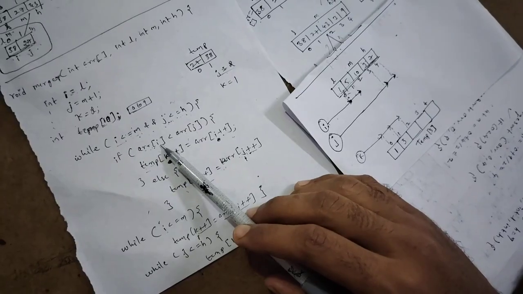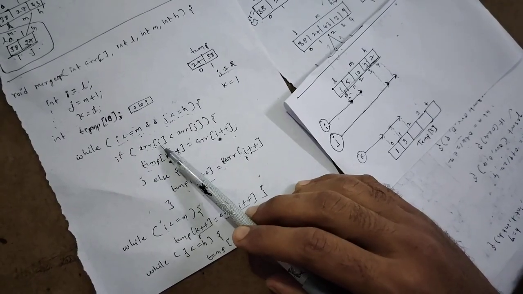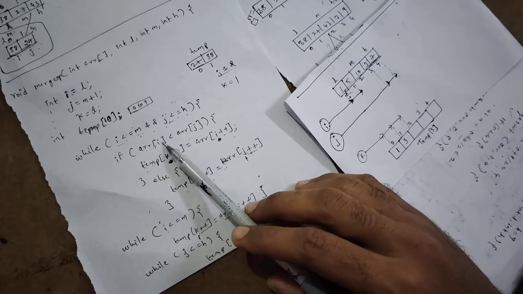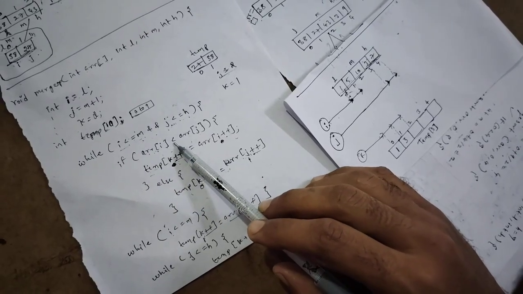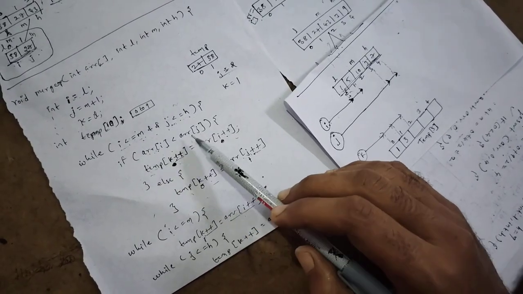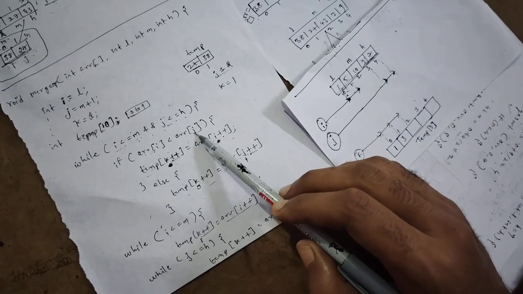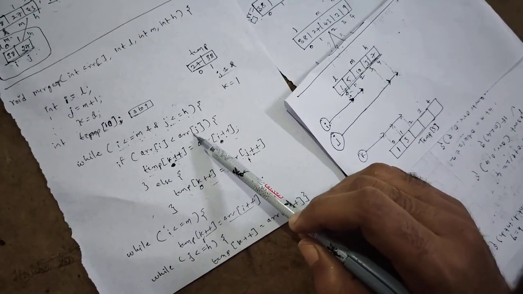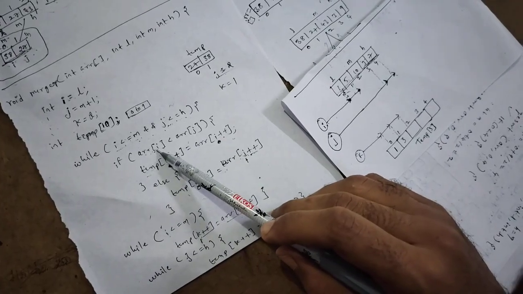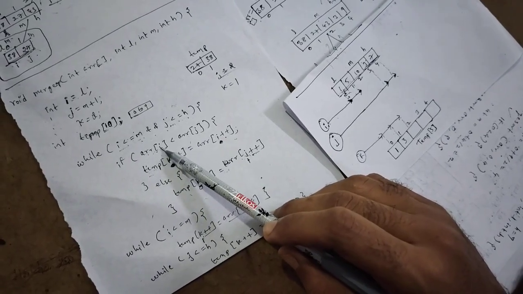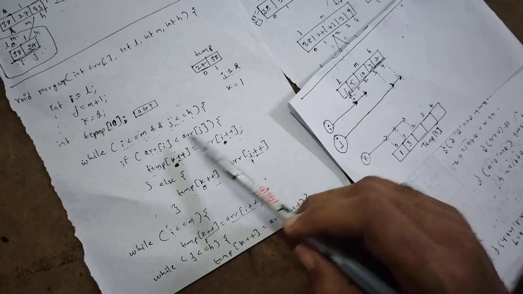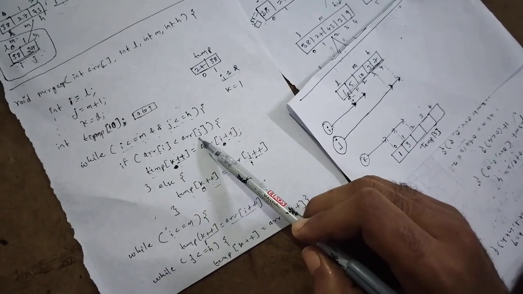i equals to 1, array index 1 less than, j is already incremented, j is array index 4. So 5 less than 7. It's right. Yes, it's absolutely right.